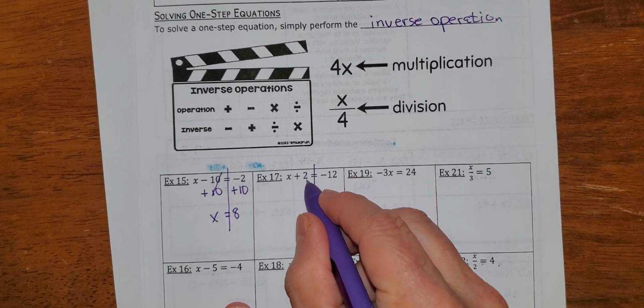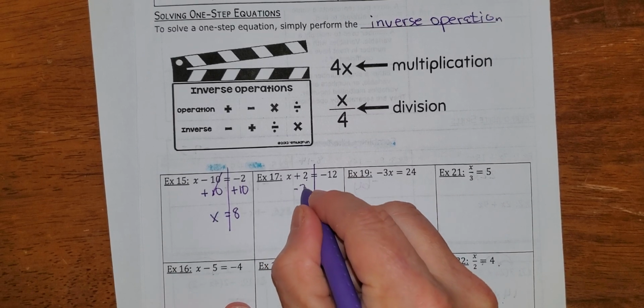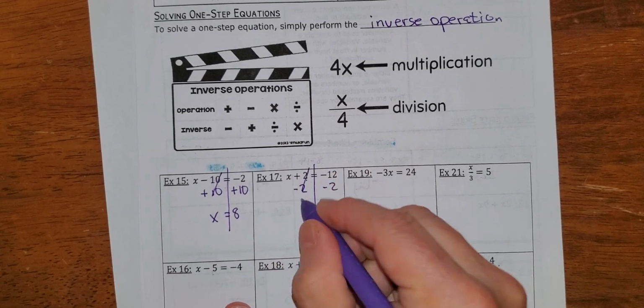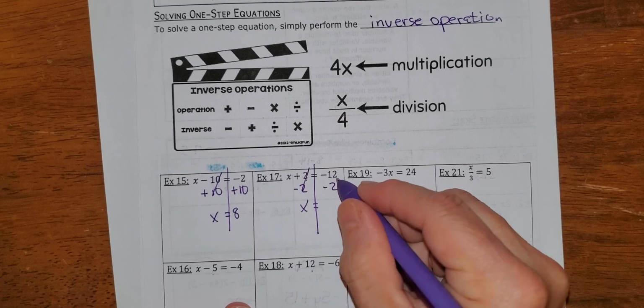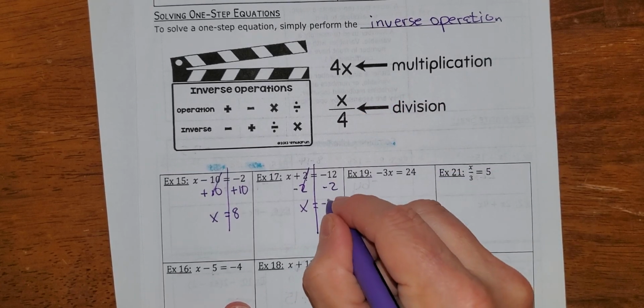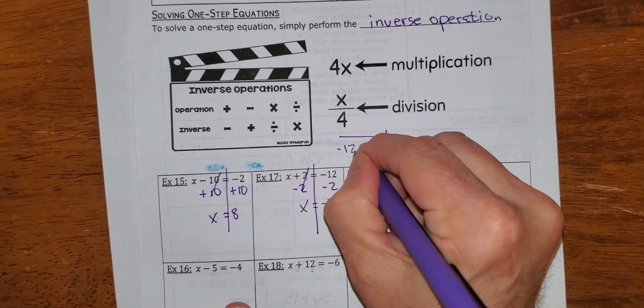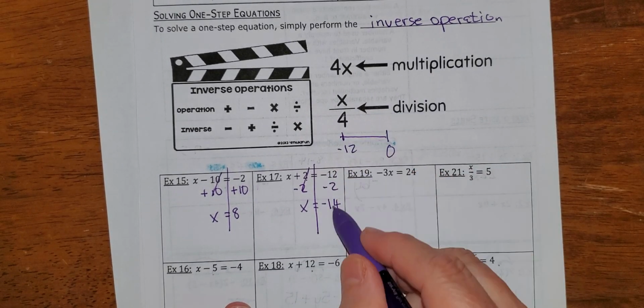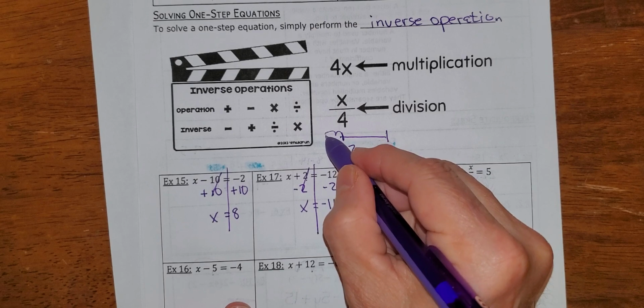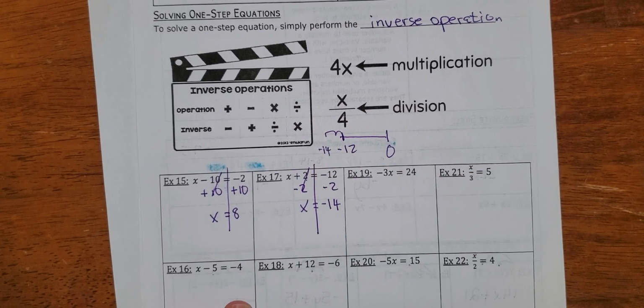This is a plus 2, so to get rid of a plus 2, we would subtract 2, right? So that's gone. You get x is equal to negative 12 minus 2 is negative 14. If you're at 0 and you're at negative 12 on a number line, then if you subtract 2, don't you go 2 more this way to negative 14?